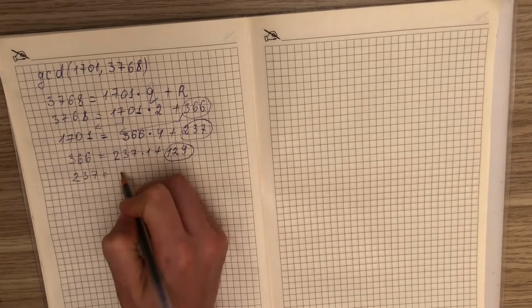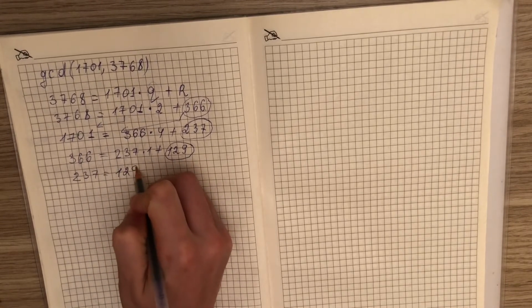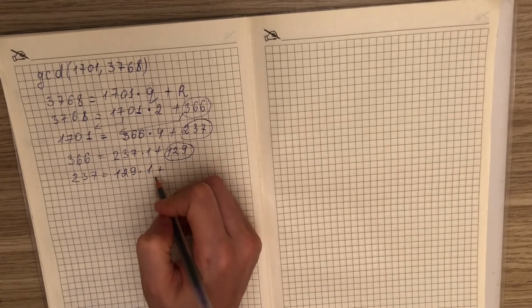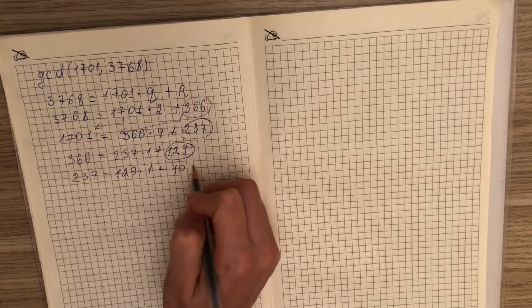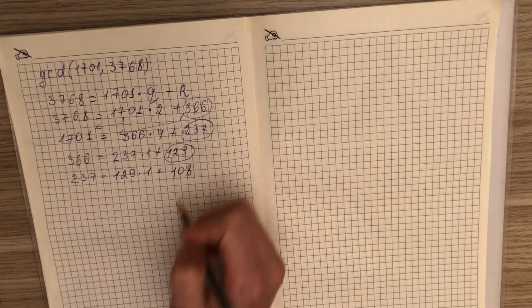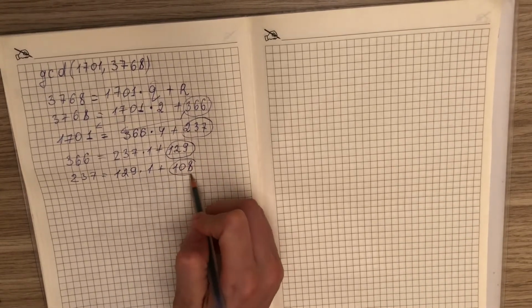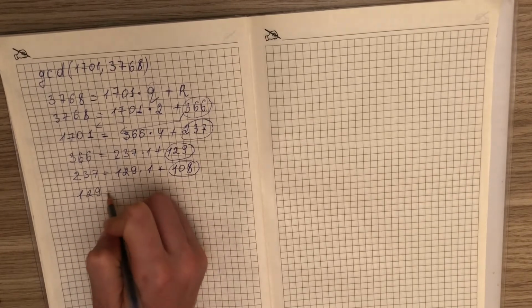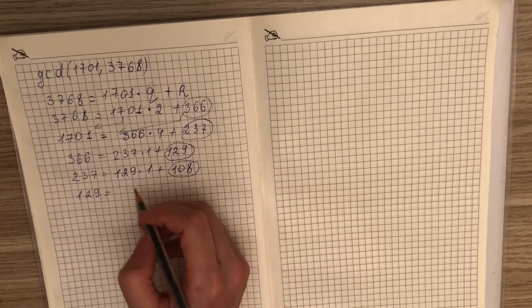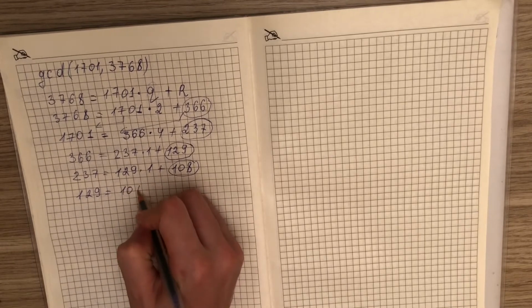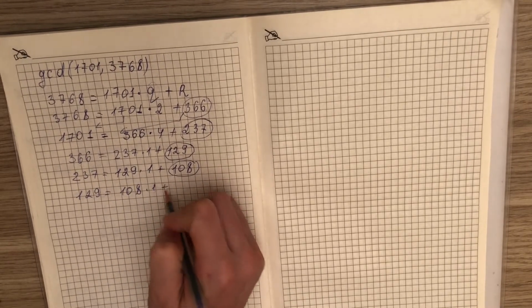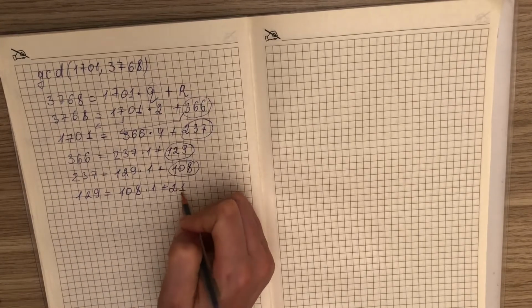237 is equal to 129 times 1 plus 108. We will continue. 129 is equal to 108 times 1 plus 21.